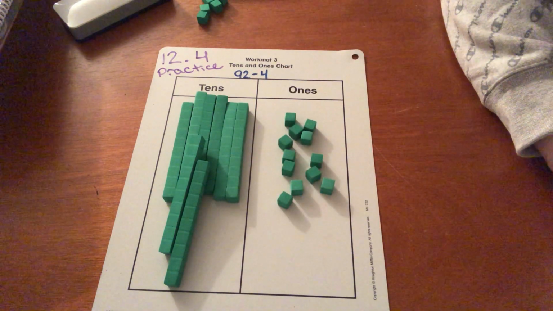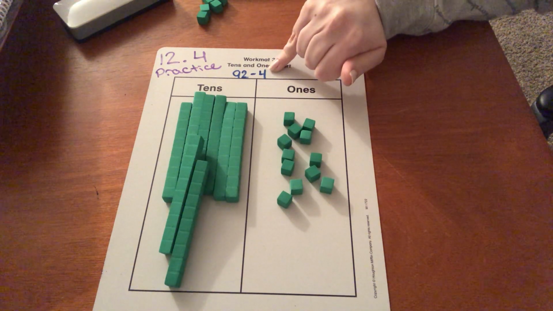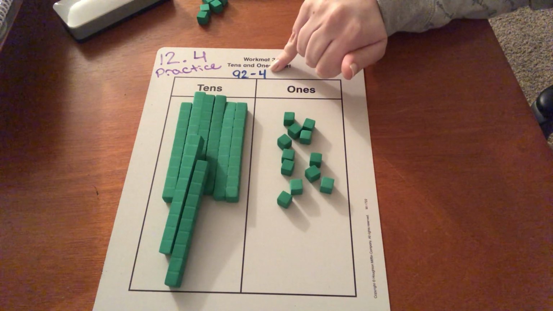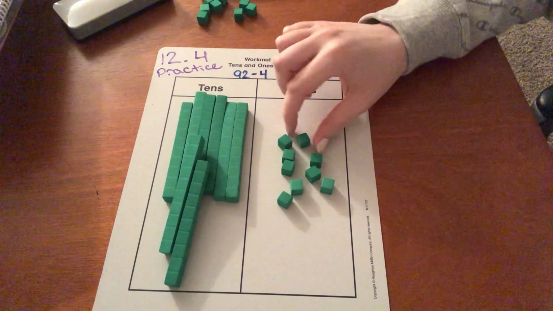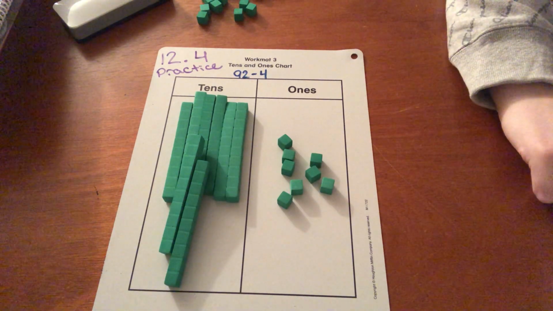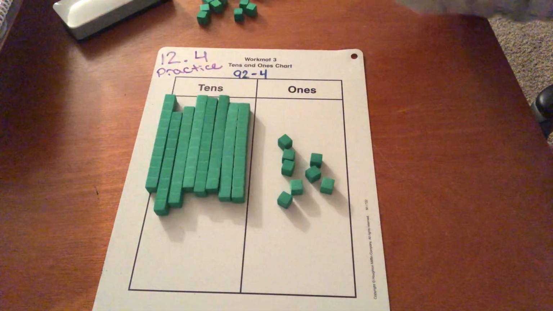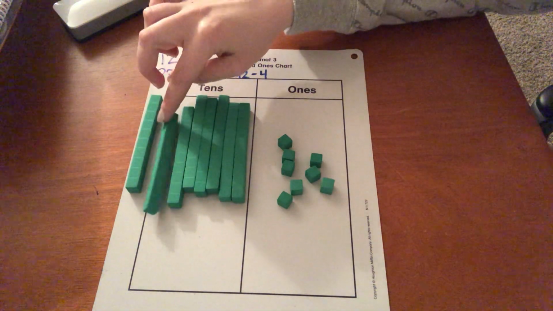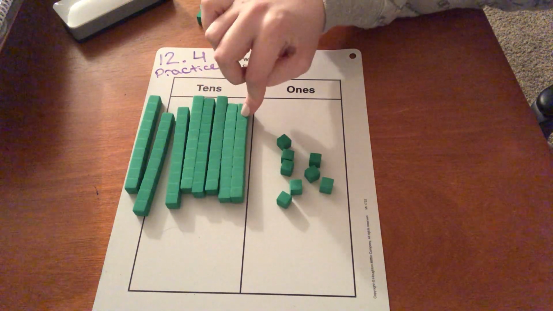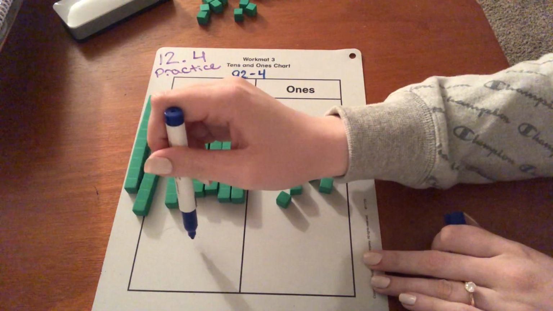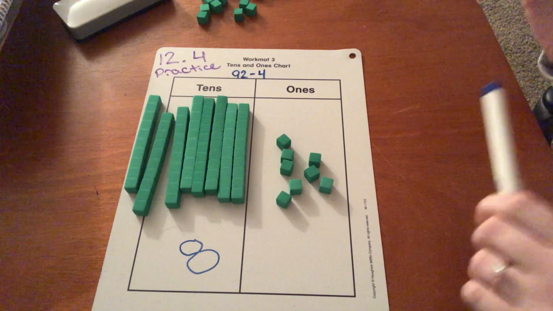Awesome. Now we're on column number 3. Subtract the 1s. I'm going to take away how many from the 1s, please? 4. Wonderful job. 1, 2, 3, and 4. Cool beans. So now we need to figure out how many 10s and how many 1s. Let's count the 10s together first. 1, 2, 3, 4, 5, 6, 7, 8 10s. Wonderful. Ooh, kind of a weird sideways 8, but we're good.